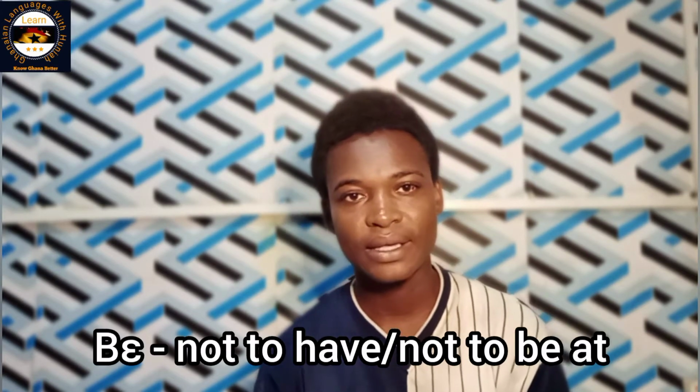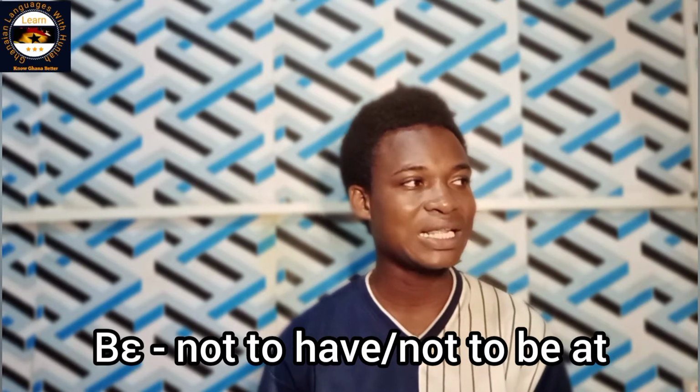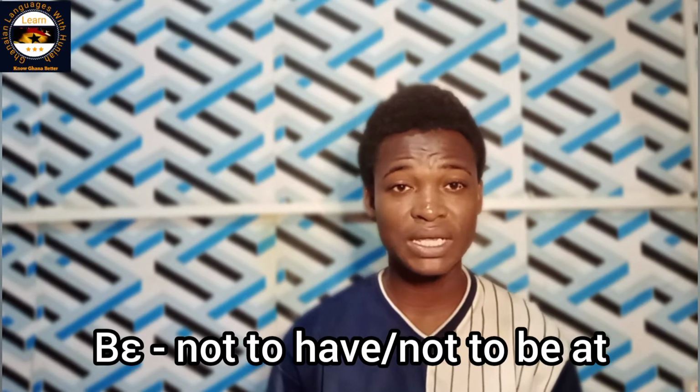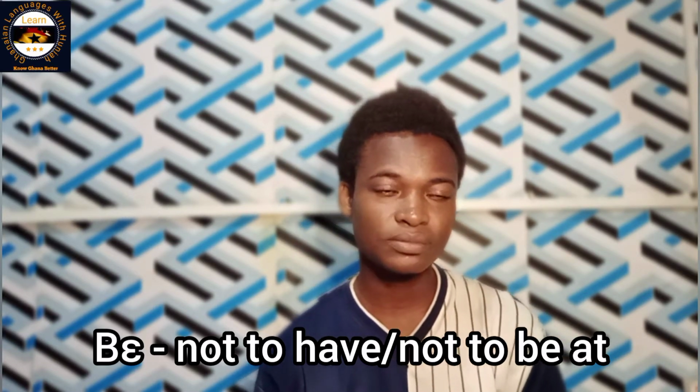So, with this lesson, we shall be combining all that we've learned from Ga Basics 1 to 5. It's more of an advanced lesson, bringing everything together to bring meaning and life to all that we've done. Okay, so we shall start with the Ga word be. The Ga word be has two meanings: be in the form of not to be at, and be that is not to have.